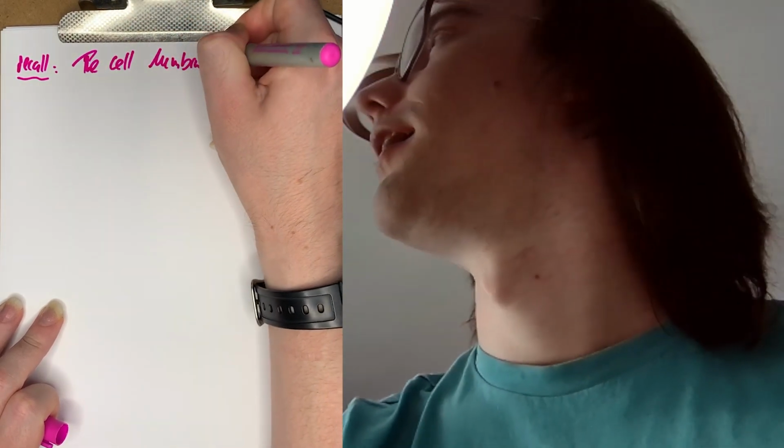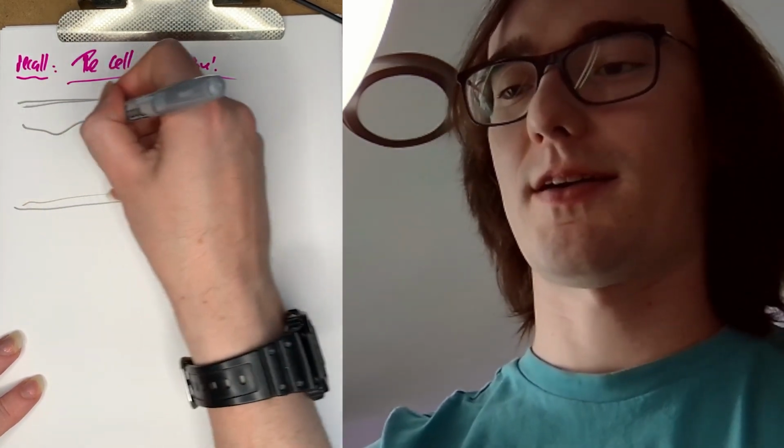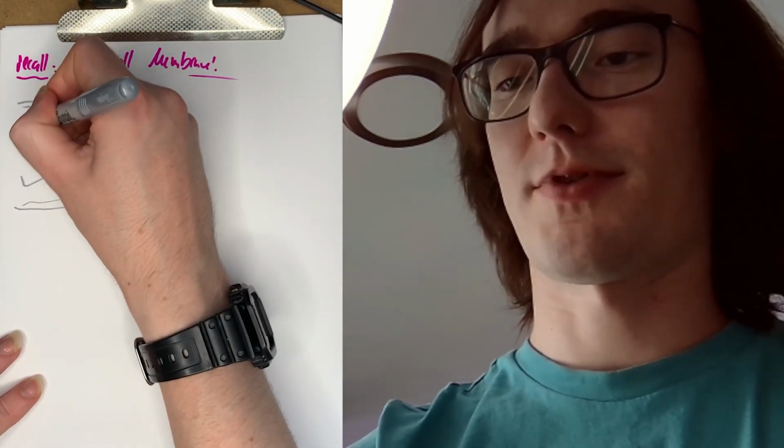Recall the cell membrane. We're going to keep talking about the cell membrane, and it's going to keep coming back. We're going to get a better and better idea of it. For now, we're actually not going to get too deep into it. All I'm going to do is draw a big chunky cell that looks like this. And I'm going to make a couple decent vague impressions inside of it.